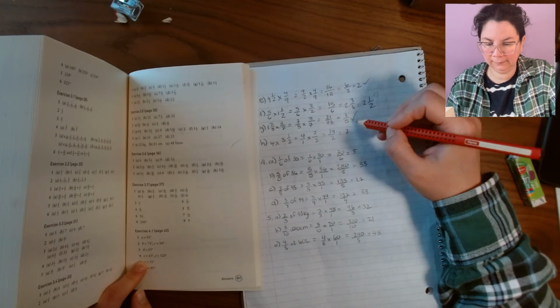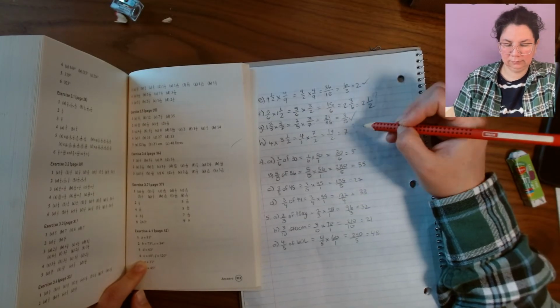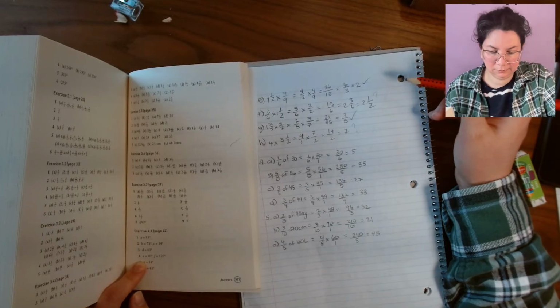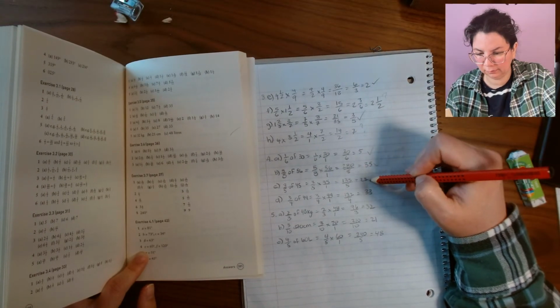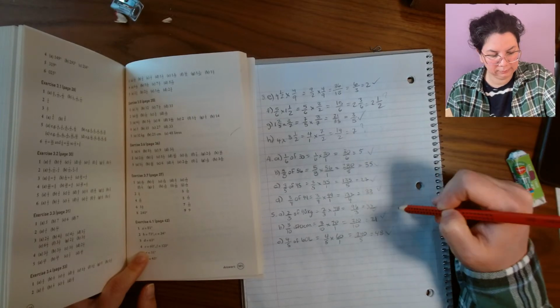G, 3 over 5, 14. Gotta redo those ones. Okay. 5, 35, 27, 33, 32, 21, 48.